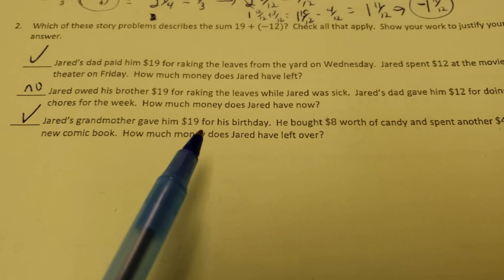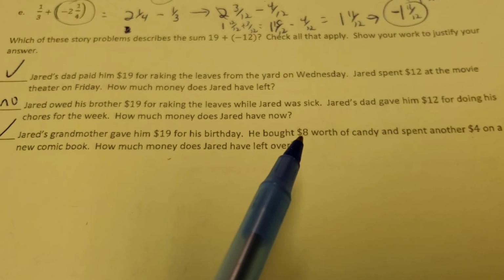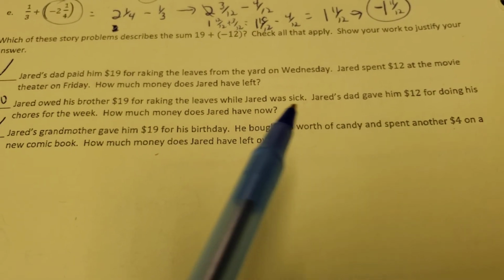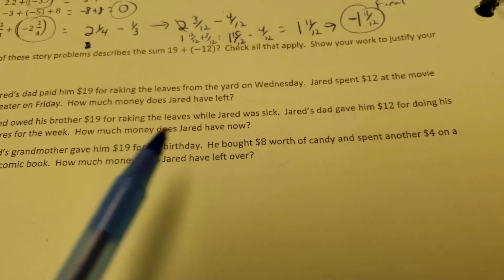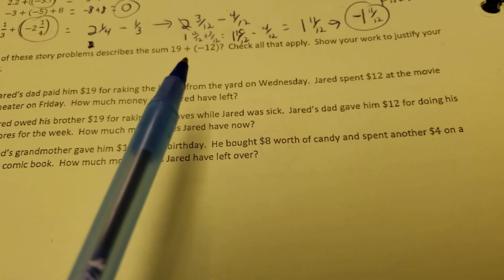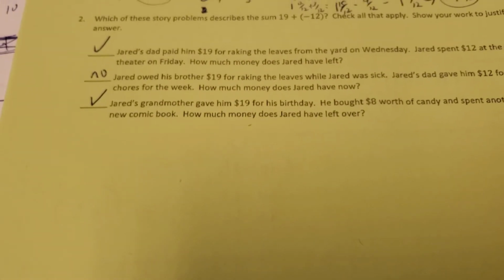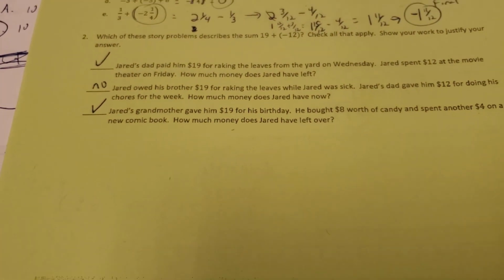Jared's grandmother gave him $19 for his birthday. He bought $8 worth of candy and spent another $4. Well, that means he spent $12, so he's gained 19 and spent 12. Yes, that will apply to that scenario that we show up top there. So the first and third ones are your good options.